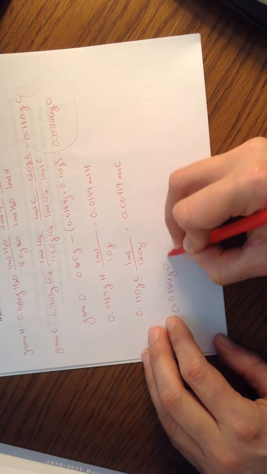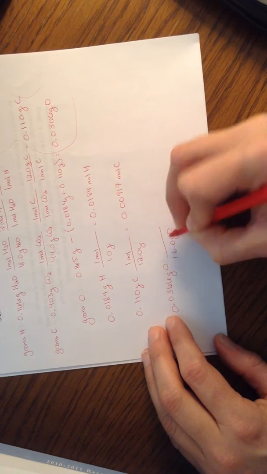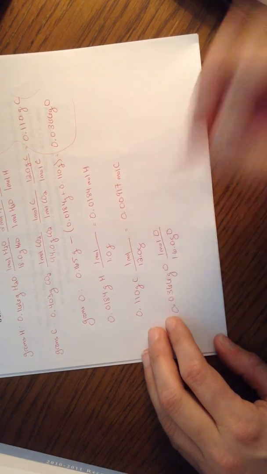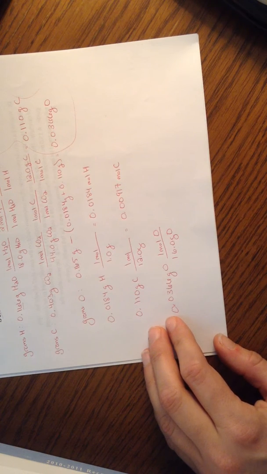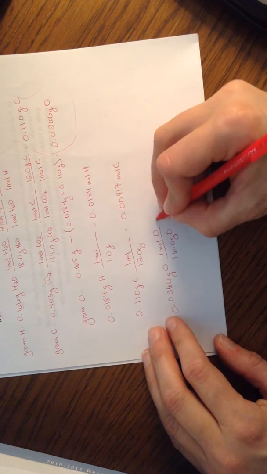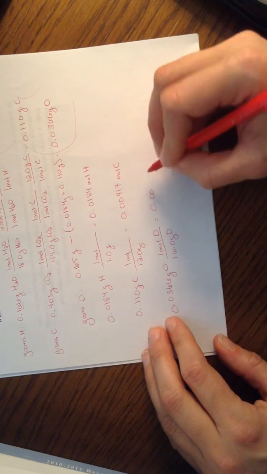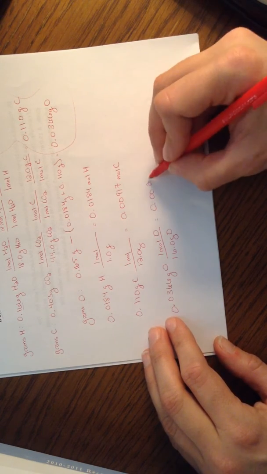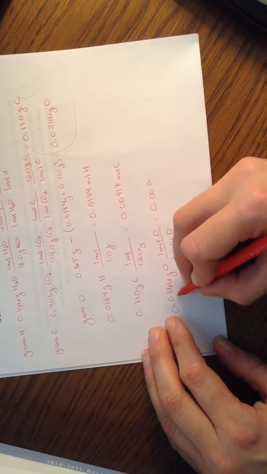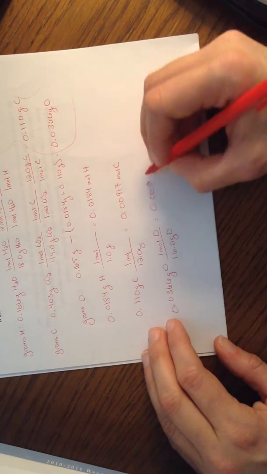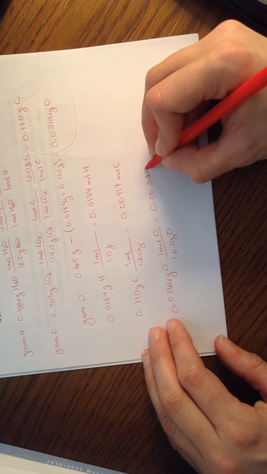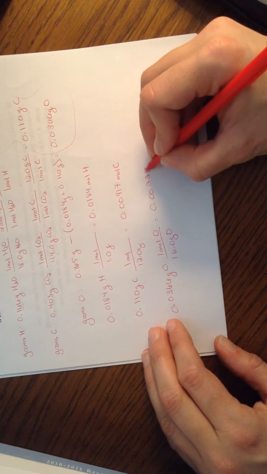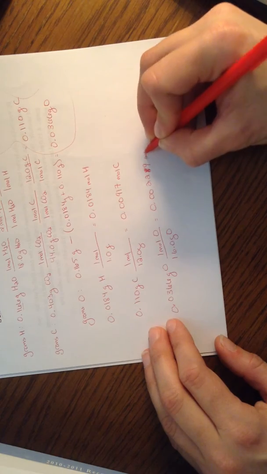And for moles of oxygen, 0.0366 grams of oxygen, 16.0 grams of oxygen per 1 mole oxygen. Let me just make sure that this is right, it's 366 divided by 16. Okay, that's close enough. When I made my other key, I used a slightly different number, but that's okay. This will be totally fine. 0.00228 or 0.00229 moles of oxygen.